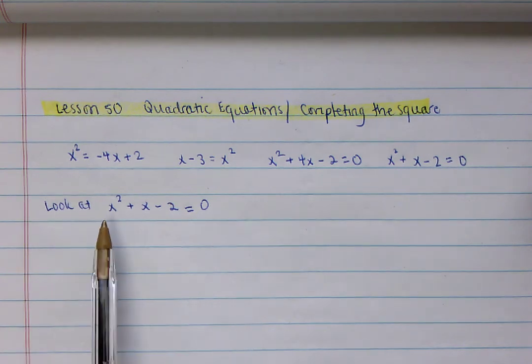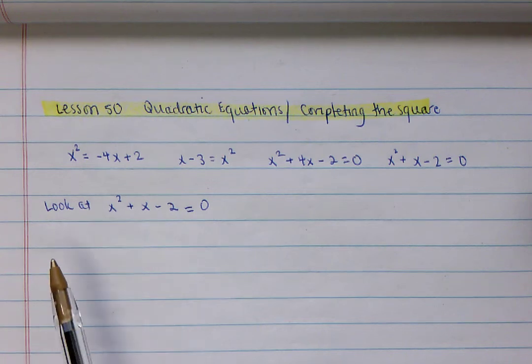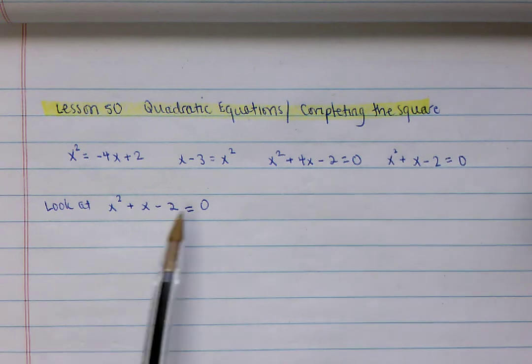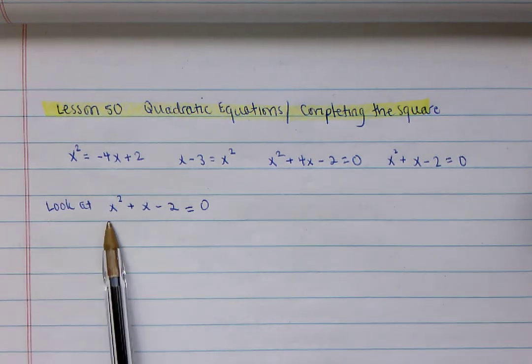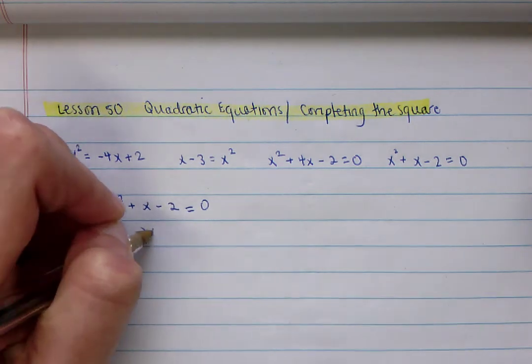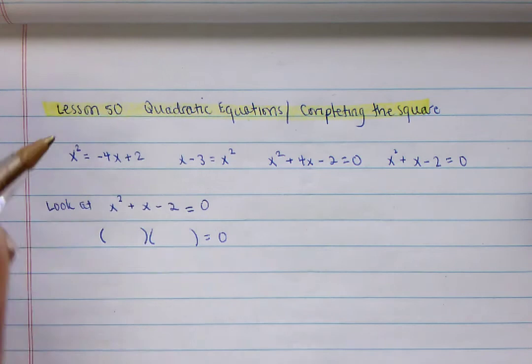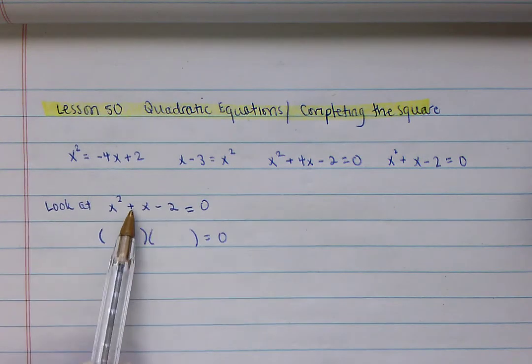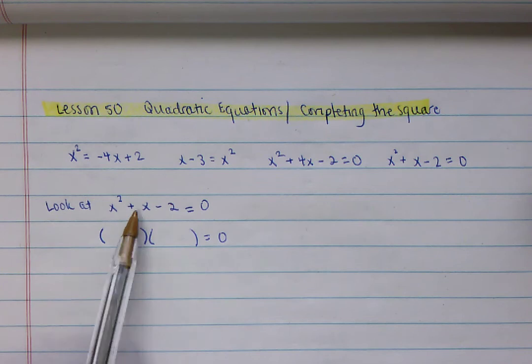And let's just look at one of the methods we've used to solve these equations. So just looking at, let's say, this one, we've learned to solve this using the factoring method. That's one method you can use. And so just recall that you can think of two numbers that when multiplied give you a -2, but when added give you a +1.